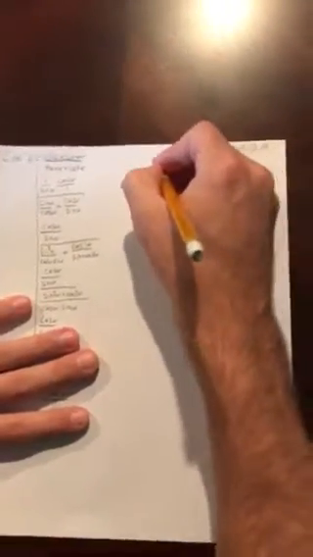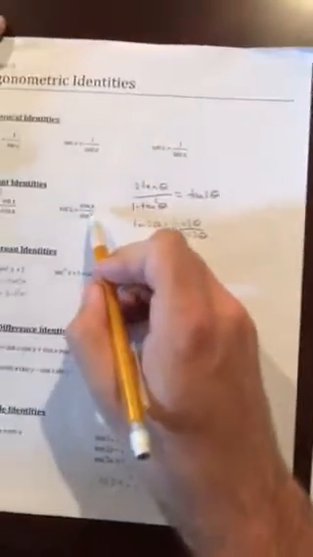Now to the second one. Here we have tan theta plus cotan theta is equal to secant theta cosecant theta. So for this question, what we're going to do is we're going to work with the left side of this to try and equal the right. So tan theta can be changed into sine theta over cos theta. So sine theta over cos theta plus cotan theta changes into cos theta over sine theta.